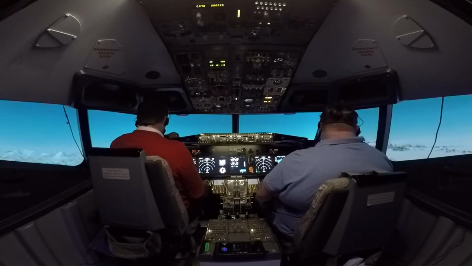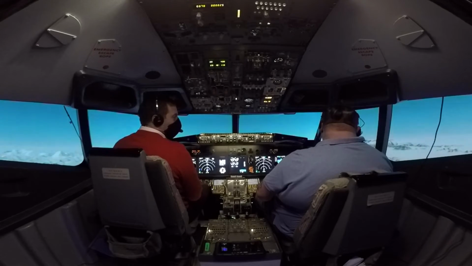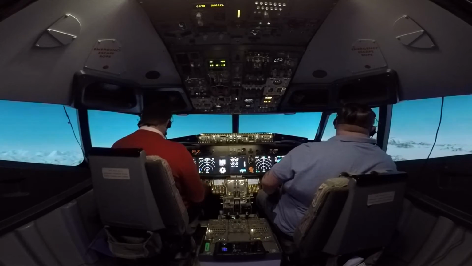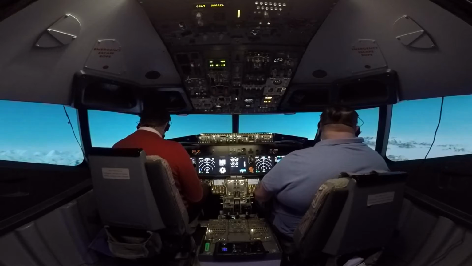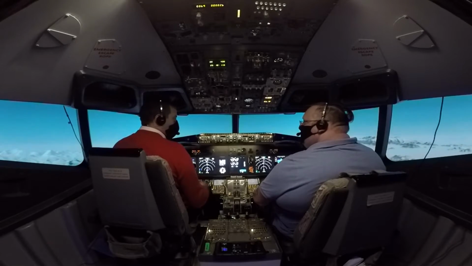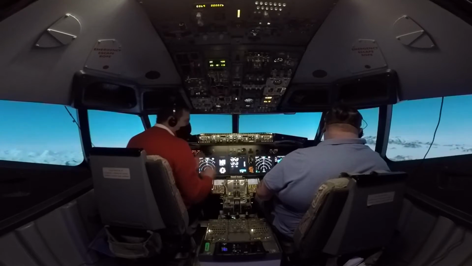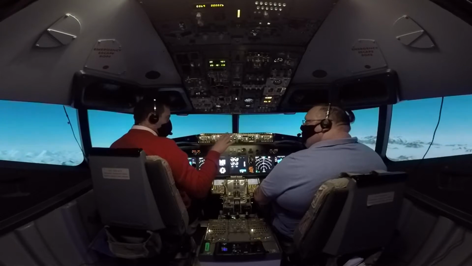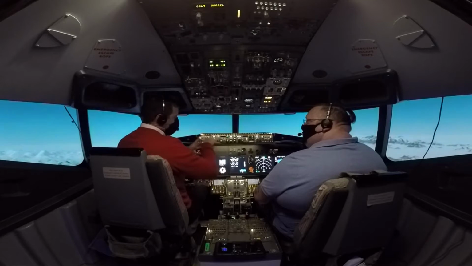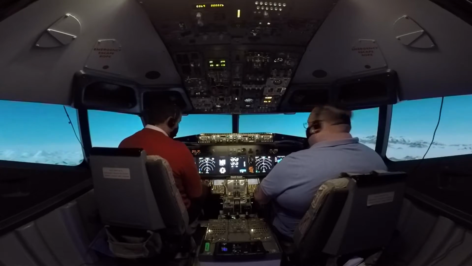So what is it I'm looking at here? Oh, that's just a chart. That's a chart for Dublin Airport. That's just a chart for Dublin. So you'd use these for actually getting yourself in and out and around airports. Gotcha.